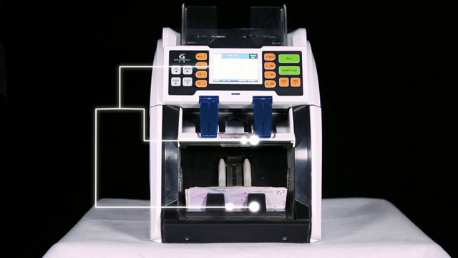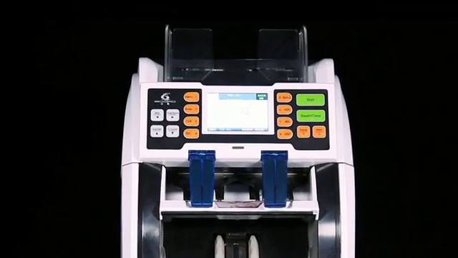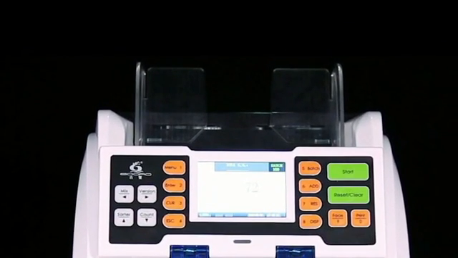Stop counting. The machine stops when the number in a stacker reaches the batch number or there is no banknote in the hopper. The default number of a stacker is 100 pieces. Reject pocket is 100 pieces. If you need to add banknotes while counting, please put the banknotes into the hopper.